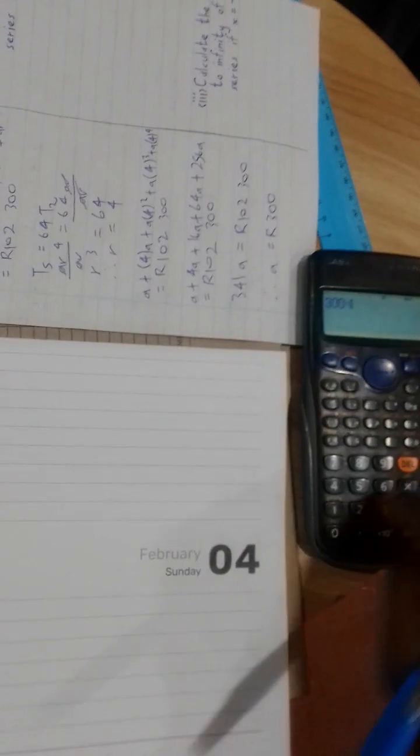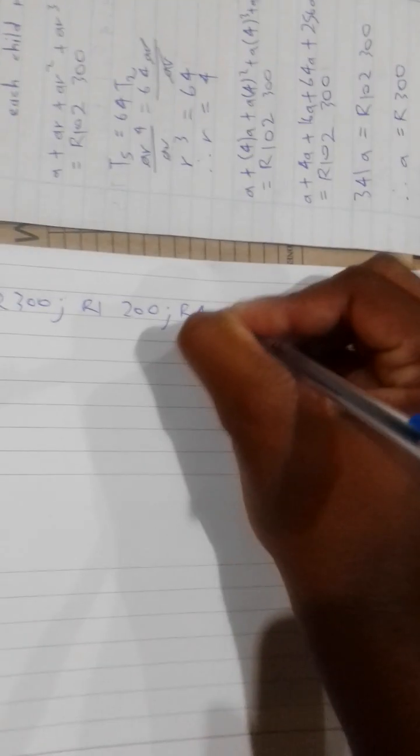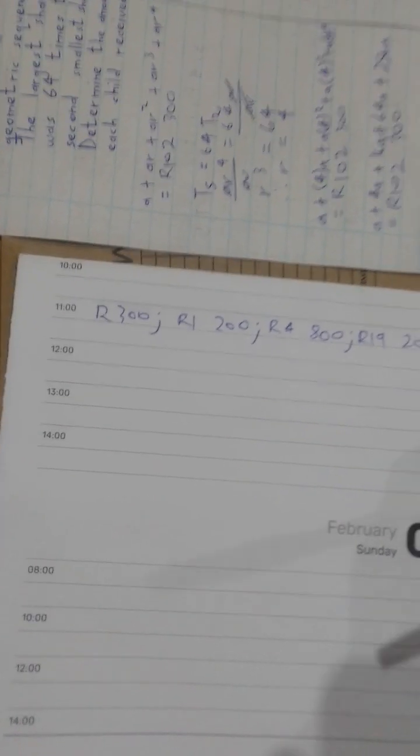So we're going to assume that the first child got 300 rands. The second child, 300 rands times 4, 1,200 rands. Third child, 4,800 rands. The fourth child, 19,200 rands. The fifth child, 76,800 rands.